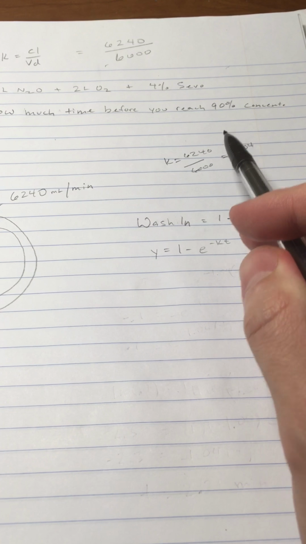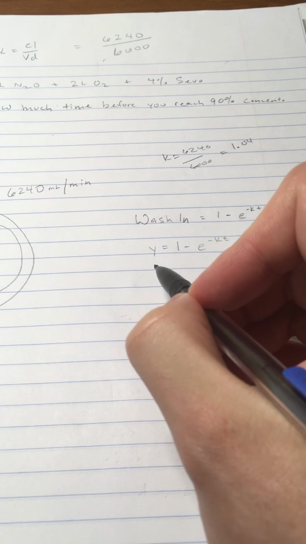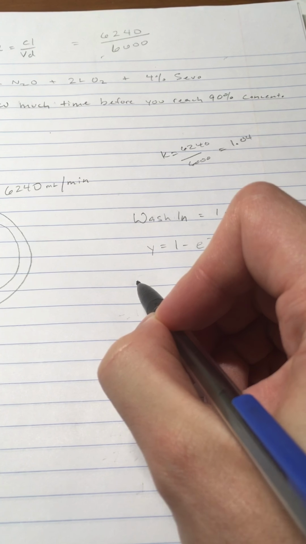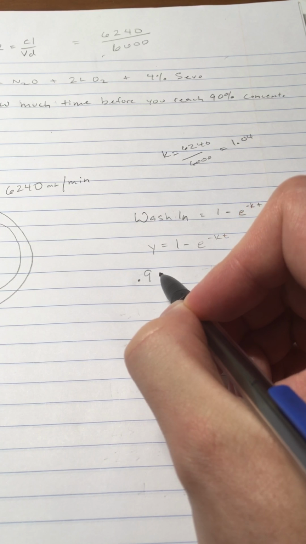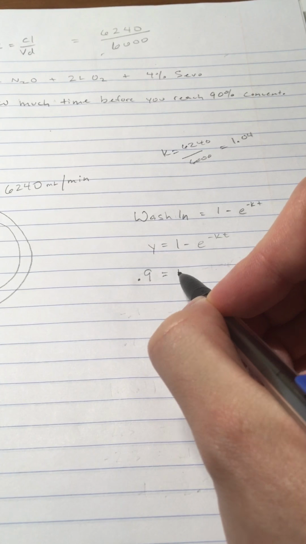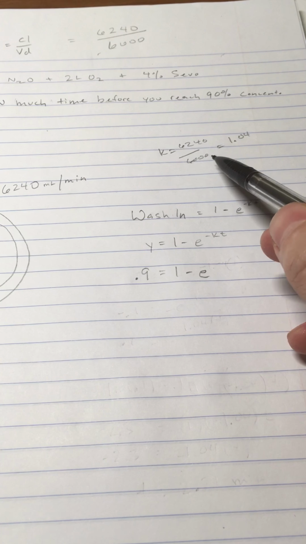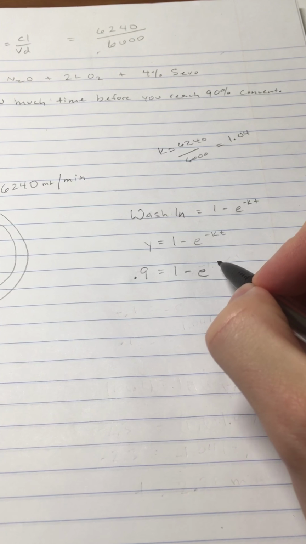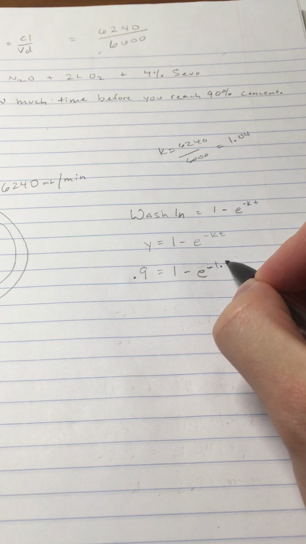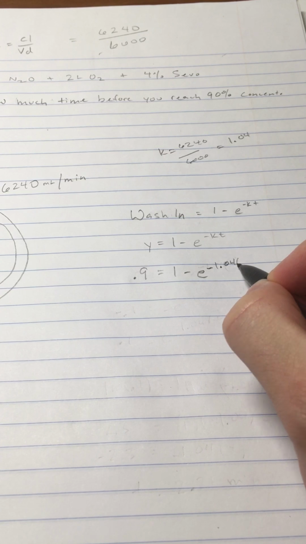Now he's asking, when do you reach 90%? So let's go ahead and set the equation up. All right. So 0.9 equals 90%. 1 minus e to the negative, and we have our k value, 1.04, times t.